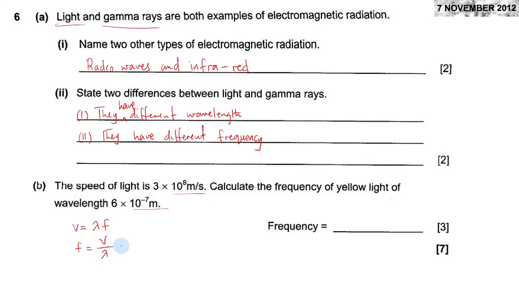So frequency equals 3 times 10 to the power 8 over 6 times 10 to the power 7. Using my scientific calculator, it's easy to work out.